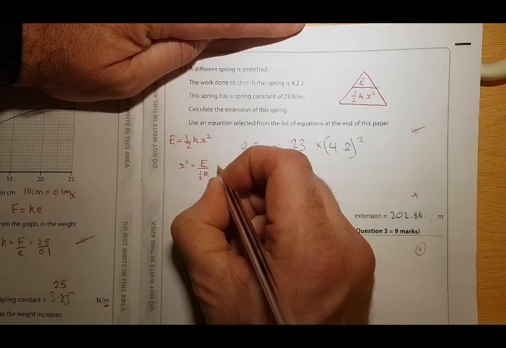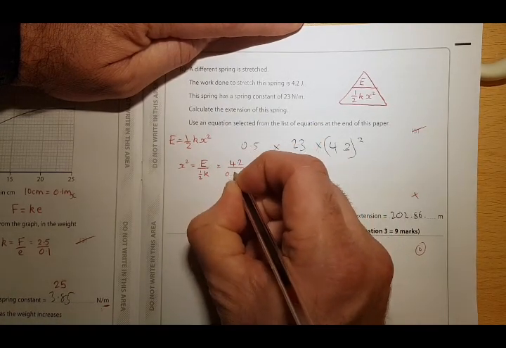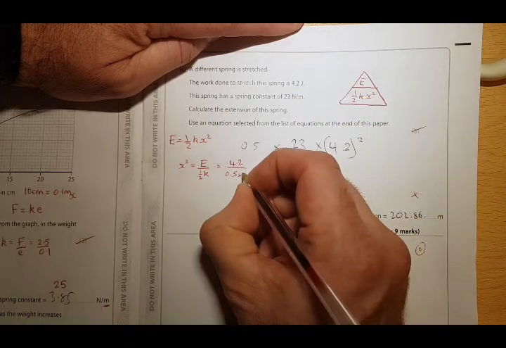So I put the numbers in. 4.2 all over half, I'll just put that as 0.5, times a spring constant of 23.